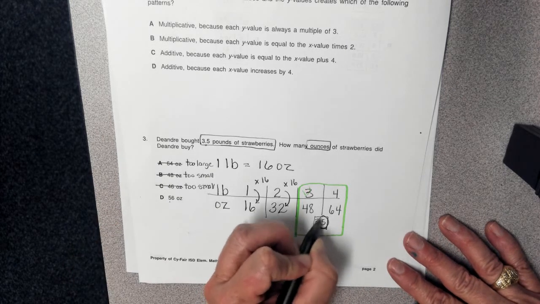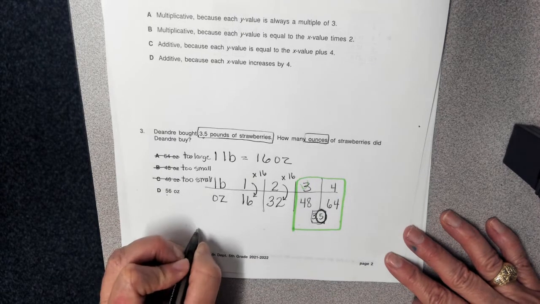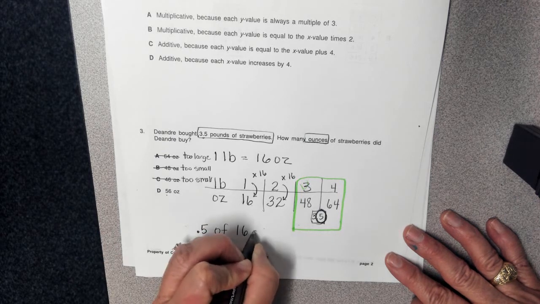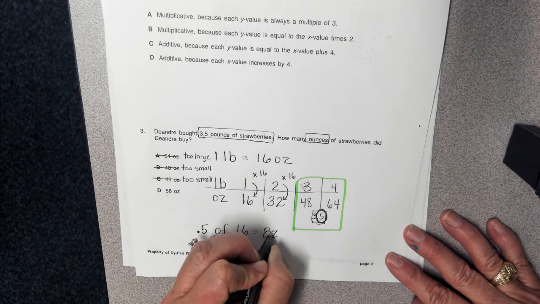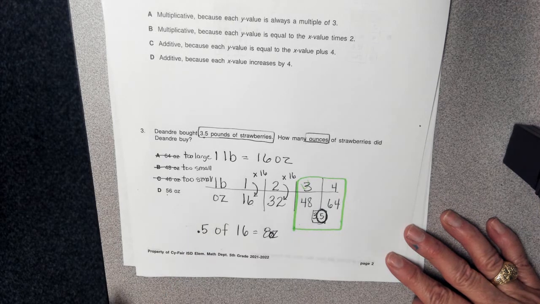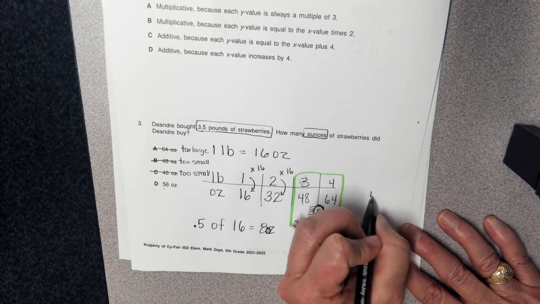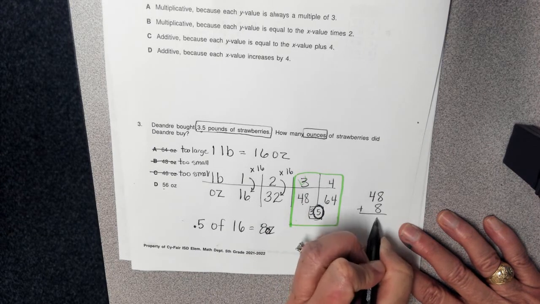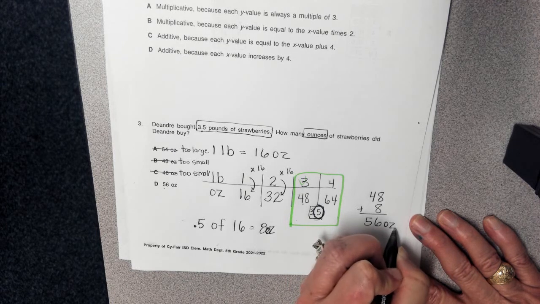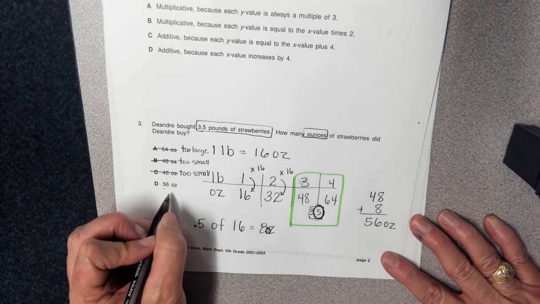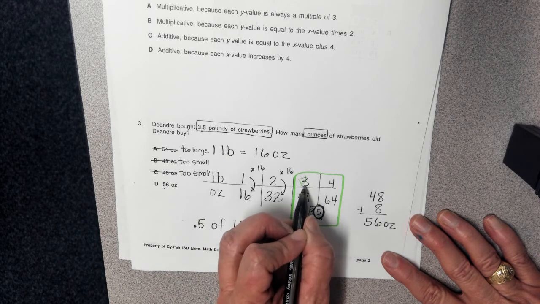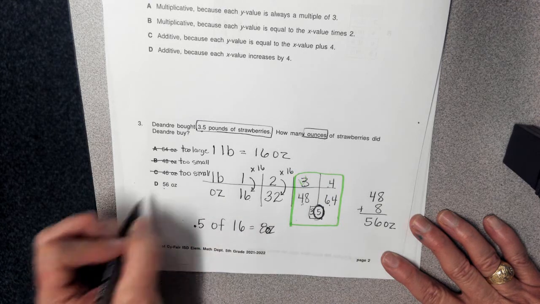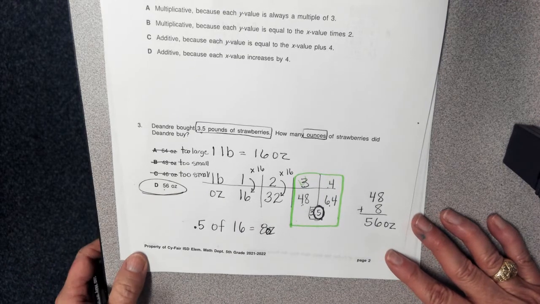So if I think about this extra half pound, half of the number 16 is 8 ounces. And if I already have 48 ounces, and I have 8 more ounces, then I will in fact get 56 ounces. And that confirms my thinking that 56 fits between 3 and 4 pounds, 48 and 64 ounces, and it is the answer choice that is left.